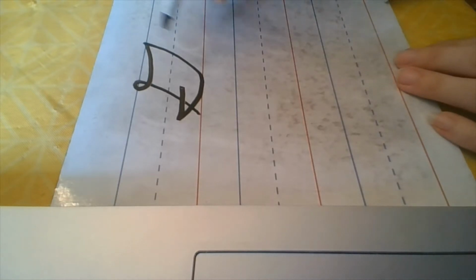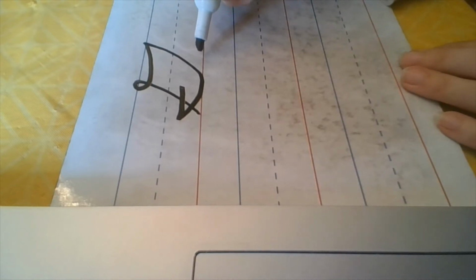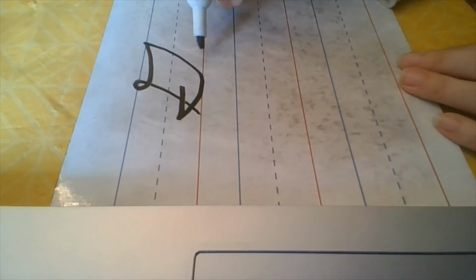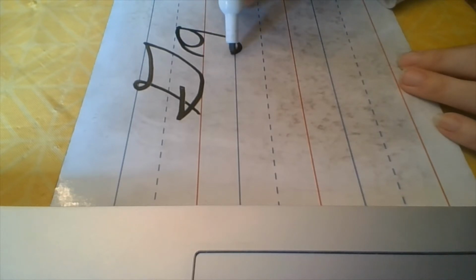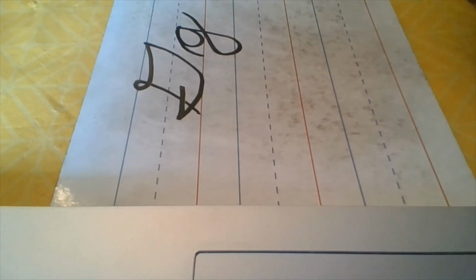And now we're going to start right here on the red line. And just like all the lowercase cursive letters, we're going to arc up, come down, and then just like a standard g, loop through, but exaggerate that tail.